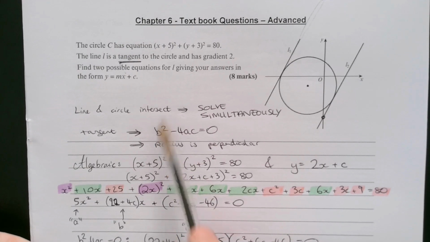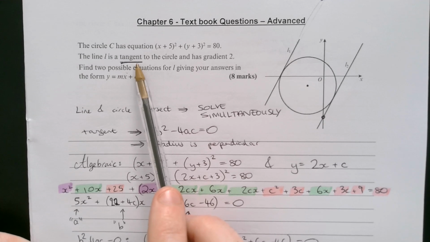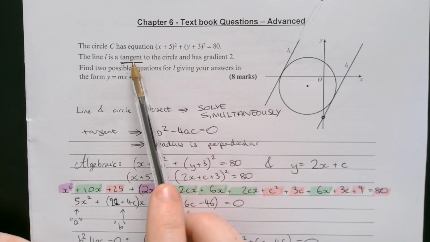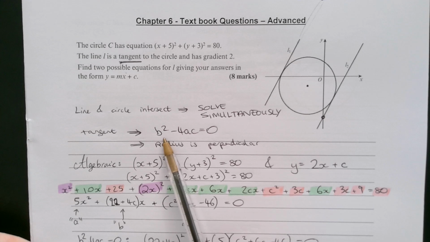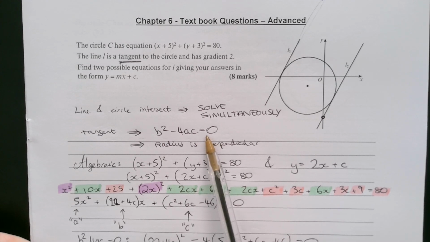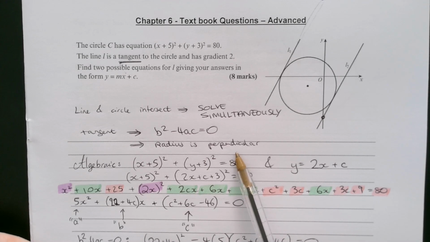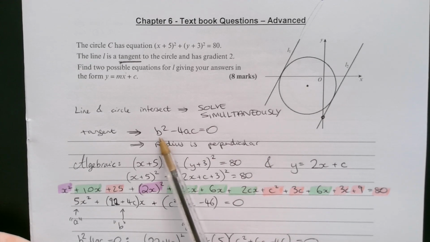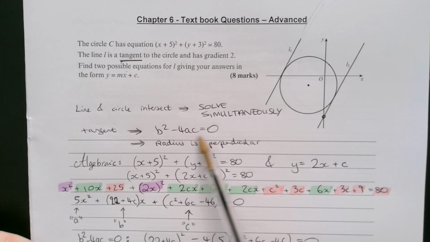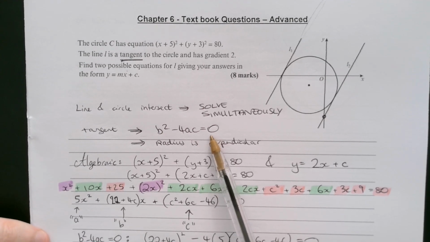Remind yourself what the question is. You are finding a tangent to the circle. So the tangent tells you one of 2 things. Either b squared minus 4ac equals 0. That's the one I'm going to use. Or that the radius is perpendicular to the tangent. That's the geometric way of doing it. And if you're interested, then ask me. But I'm going to use this way. b squared minus 4ac equals 0, because that's true for a tangent.